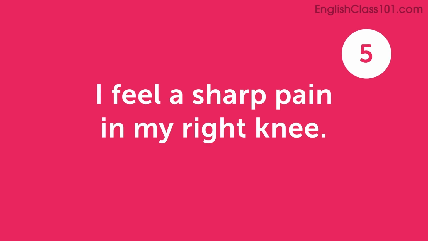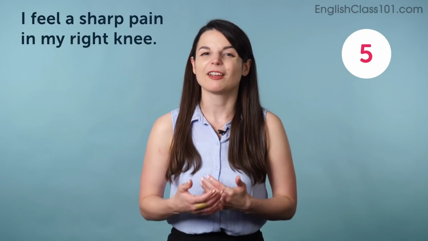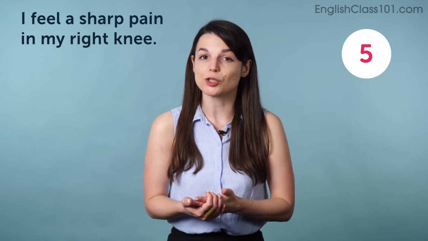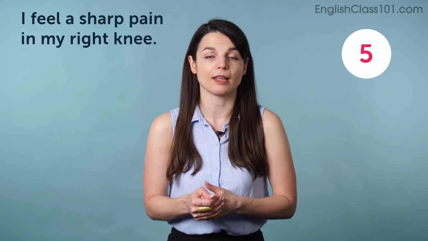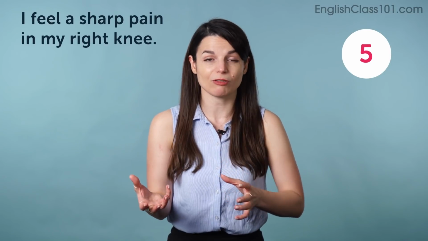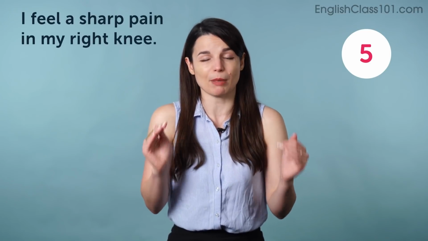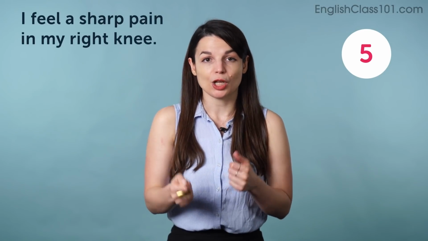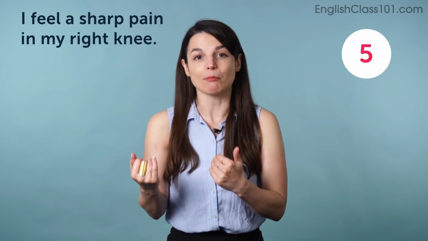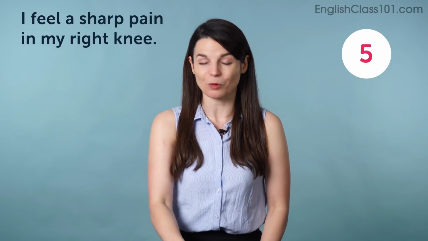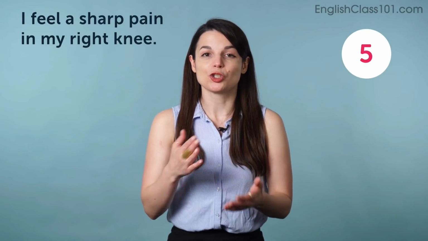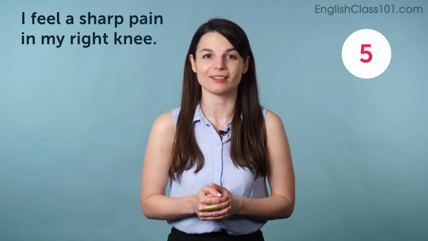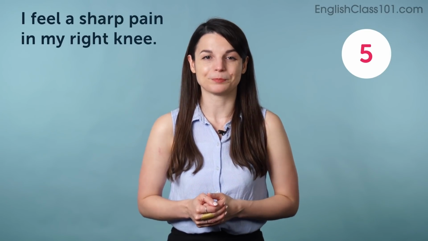I feel a sharp pain in my right knee. Okay, so this is another way that you can describe something that you're experiencing. If you're not sure about the type of injury, for example, but you want to express you are feeling pain, you can do it with something like this. Sharp pain is a knife-like pain. So you can use I feel a sharp pain in my plus the body part. In this case, your right knee. Of course, you can change that to any other body part to express that you're feeling sharp knife-like pain in that place. Okay, let's go to another example.